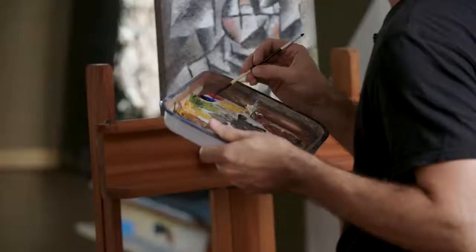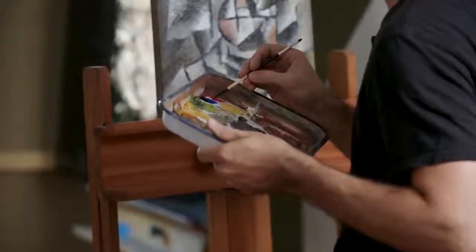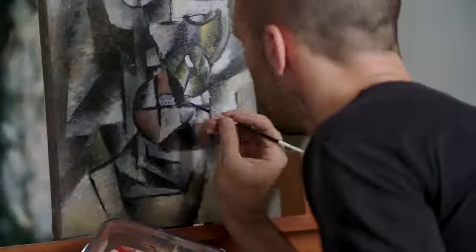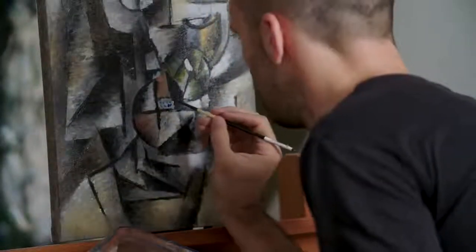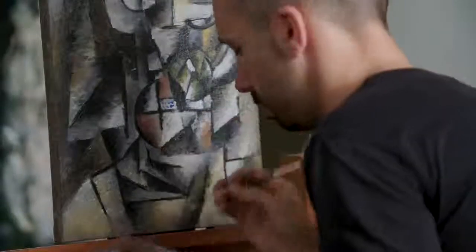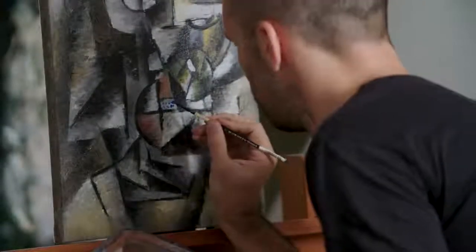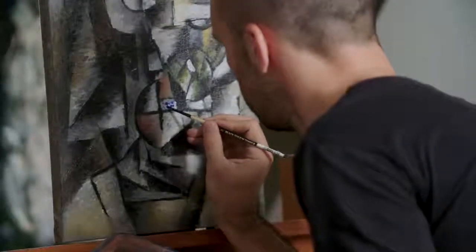Okay, let's see what a little blue does. So, kind of a playful idea, summarizing the polka dot pattern there.